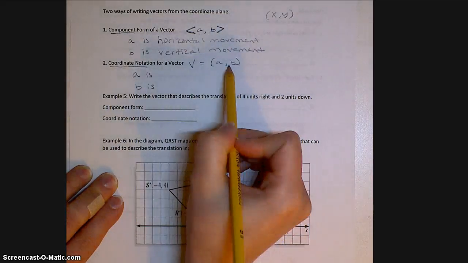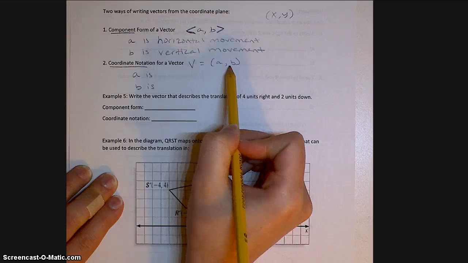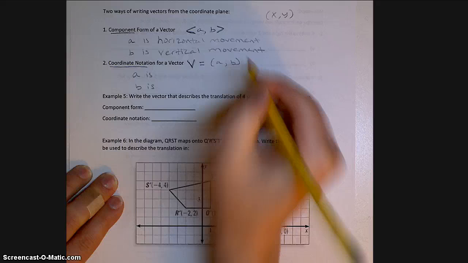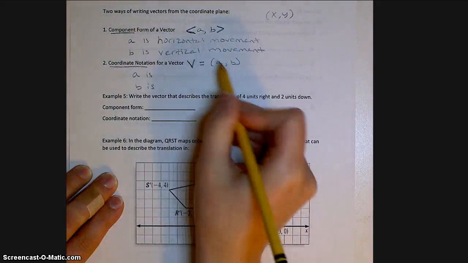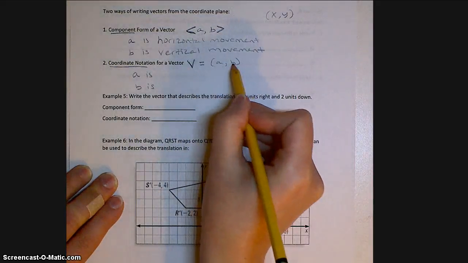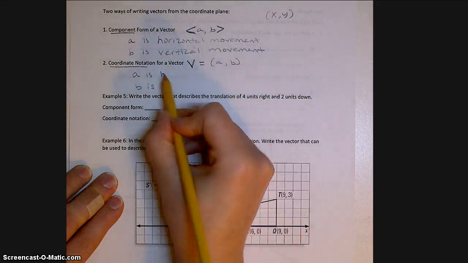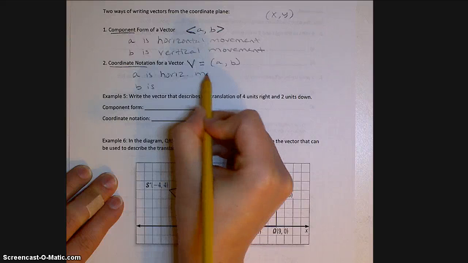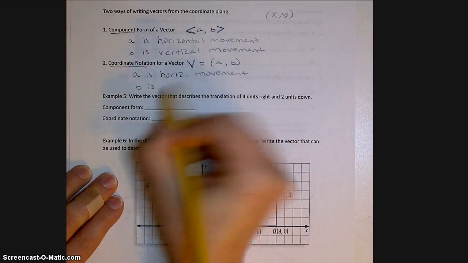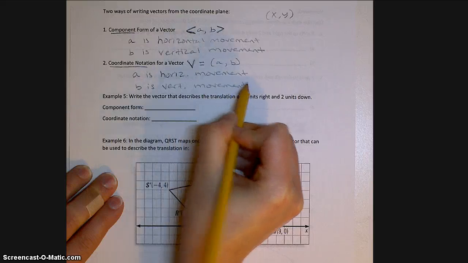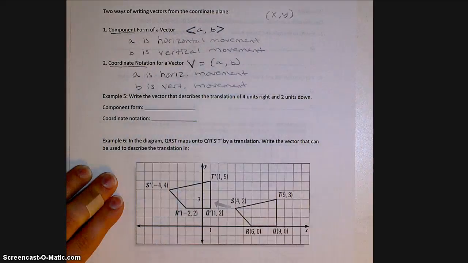Coordinate notation looks a little bit more like a coordinate point, and then we describe that this is a vector with this capital V. So we put V equals parentheses A comma B, close your parentheses. And A and B still mean the same thing. So A is horizontal movement, B is vertical movement. Okay, when you're looking at the movement, it's important to know if you're moving in a positive direction or a negative direction because the sign does matter.